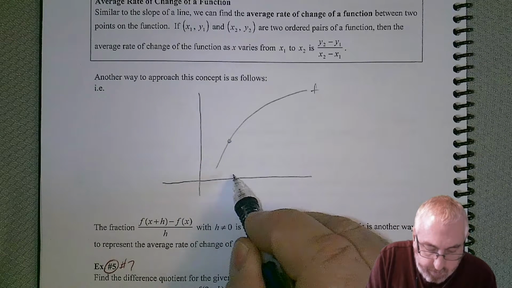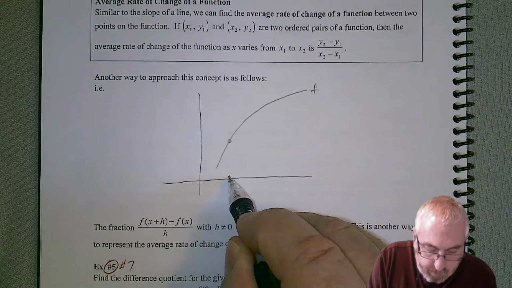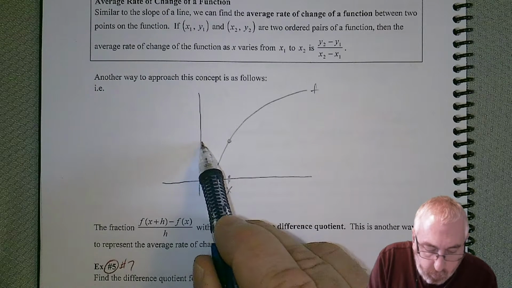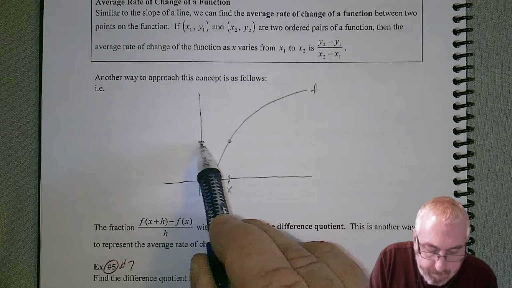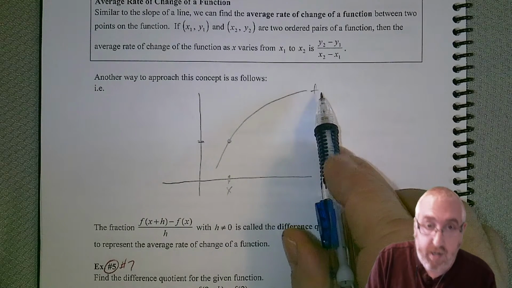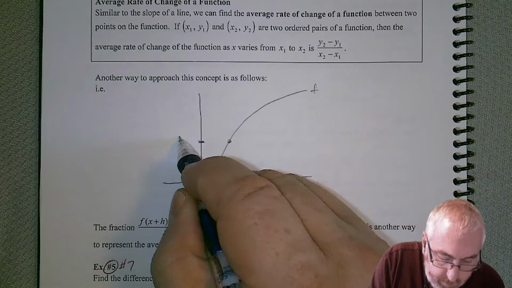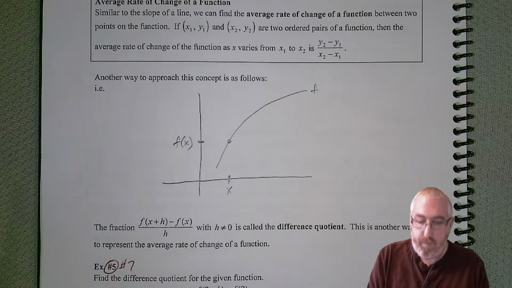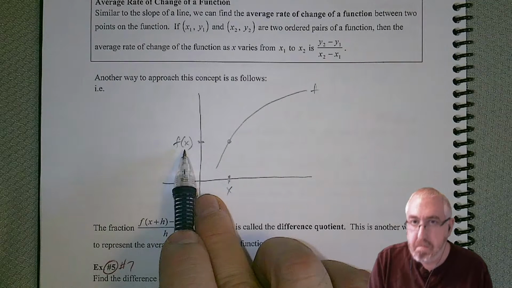It's going to have a specific value of x, which I'm going to call x, and a specific value of y, which is going to be based off of this function f. So I'm going to call it f of x. So there's my input, there's my output.